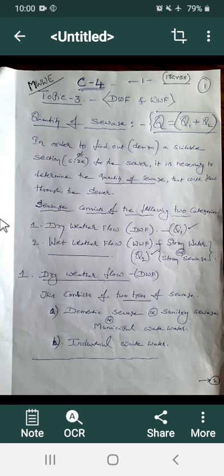Okay, today is the fifth class we are studying. Now, in the last class, the topic was C4, that is a study on the quantity of sewage, which is generating in a society. How to estimate the quantity of sewage? Q is equal to Q1 plus Q2. What is this Q1 and Q2? Q1 is nothing but a dry weather flow, and Q2 is equal to wet weather flow.